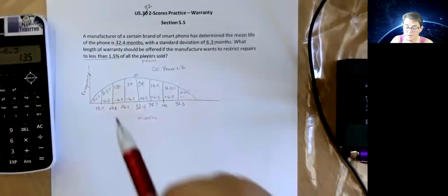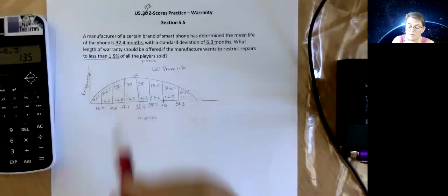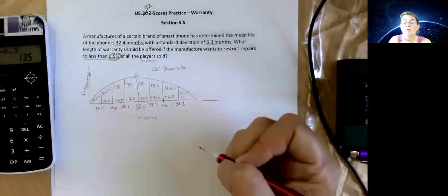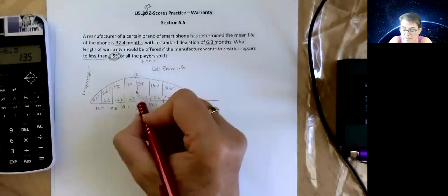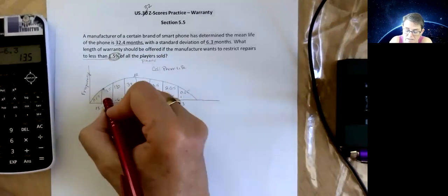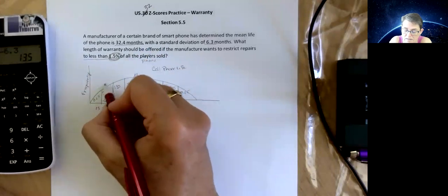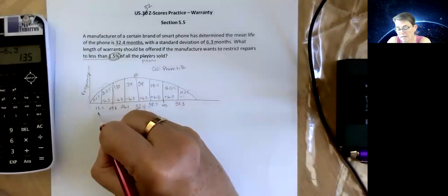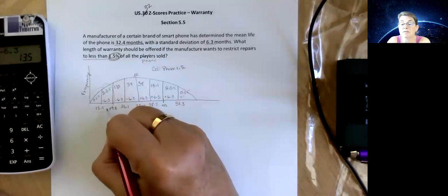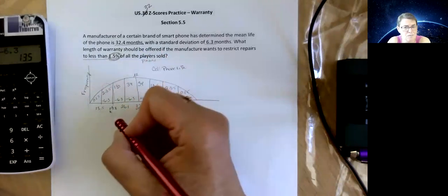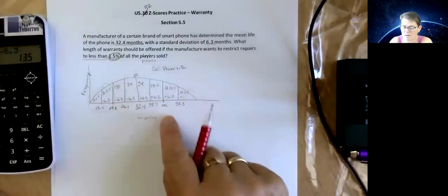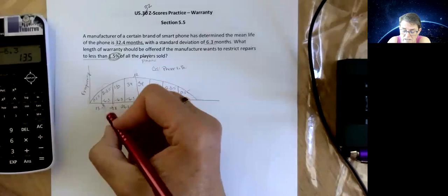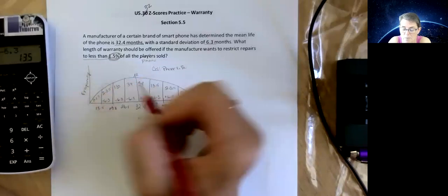So I don't want 50%. I want 1.5%. So it's got to be the ones down in this end, right? Does that make sense? You want the ones that break at 13, 14, 15 months or something like that. As a company, you should repair those. You don't want to be repairing the ones that are up here. So the trick is we have to figure out where 1.5% is.